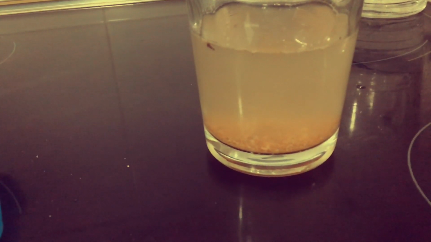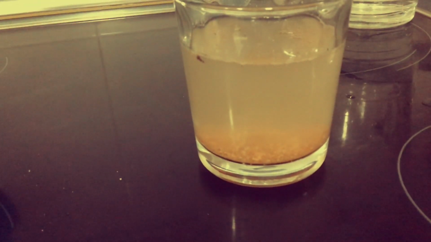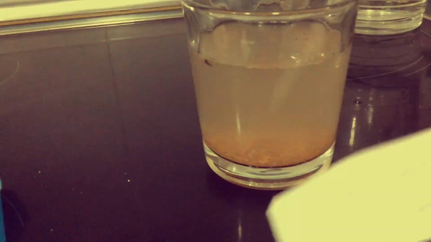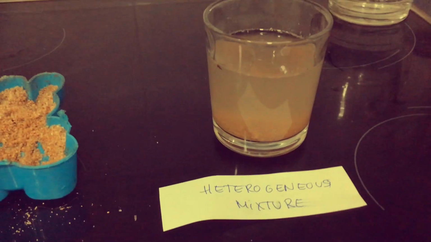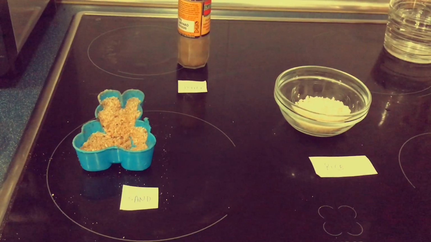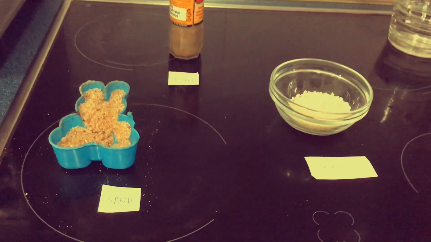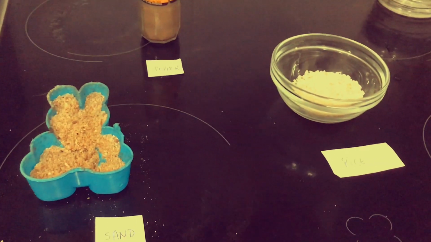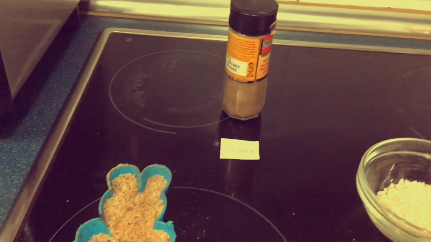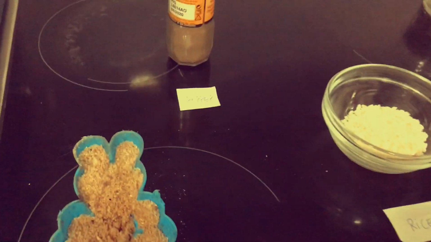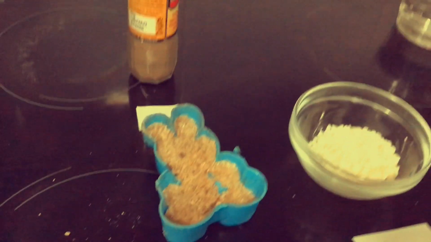So what type of mixture is this? Homogeneous or heterogeneous? Think about it. And the answer is heterogeneous mixture. Well, mixtures don't have to be always liquid. Let's do a solid one. We are going to put some rice, some sand, and some pepper.